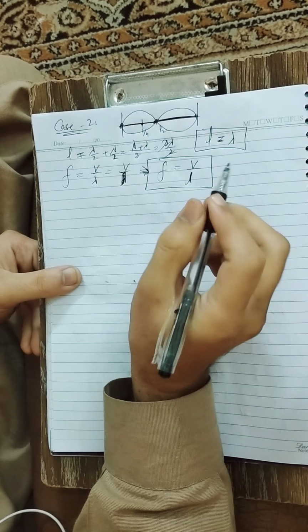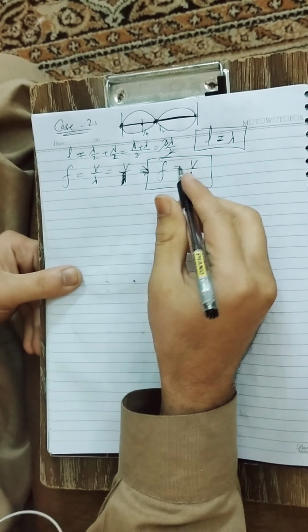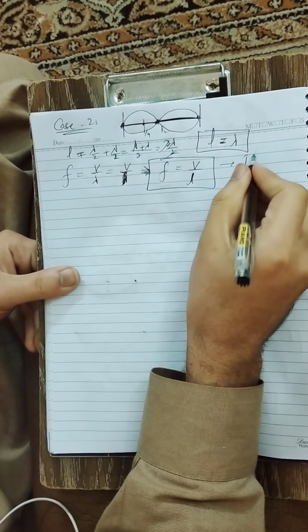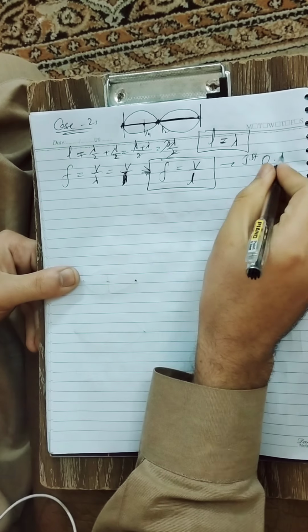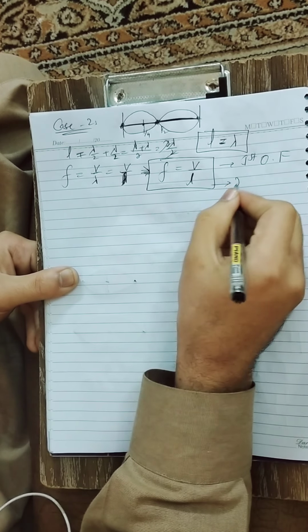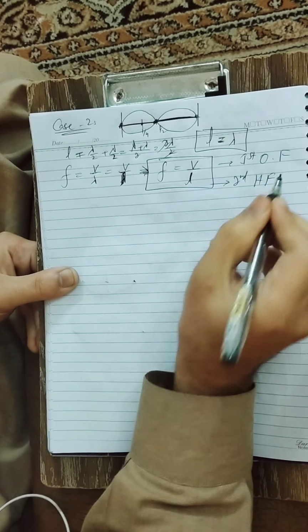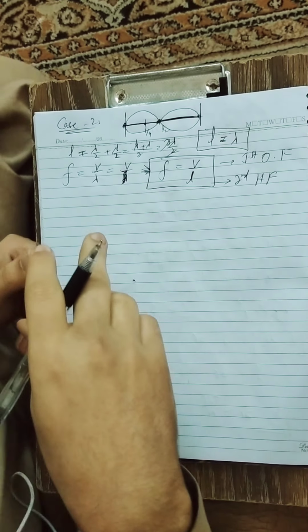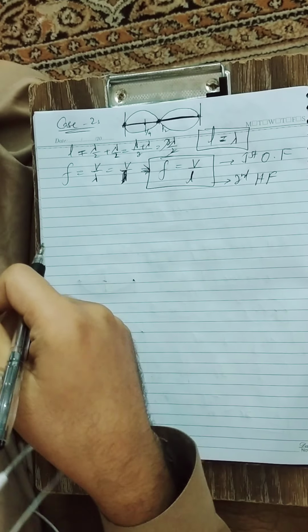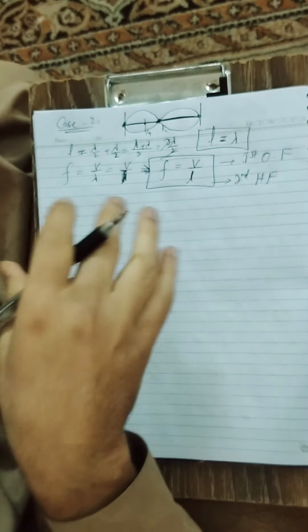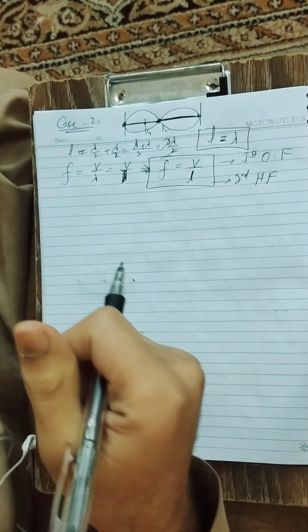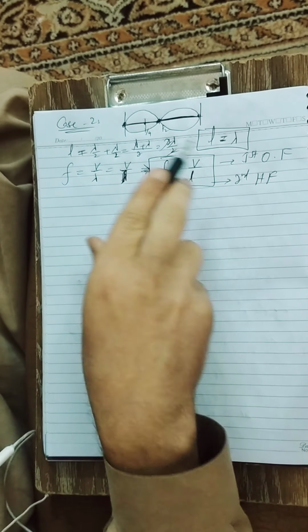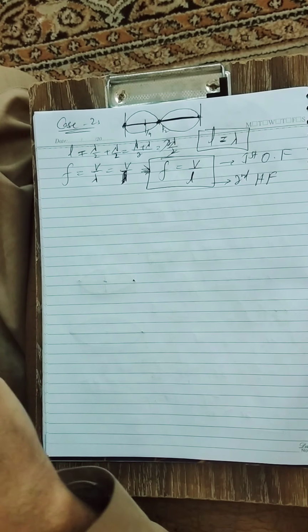The formula for the frequency is V by L. So this is called the first overtone frequency or the second harmonic frequency. So this is the first overtone. Overtone means the frequency with more than one loop is called overtone frequency, and there are two loops, so this is called the second harmonic frequency.